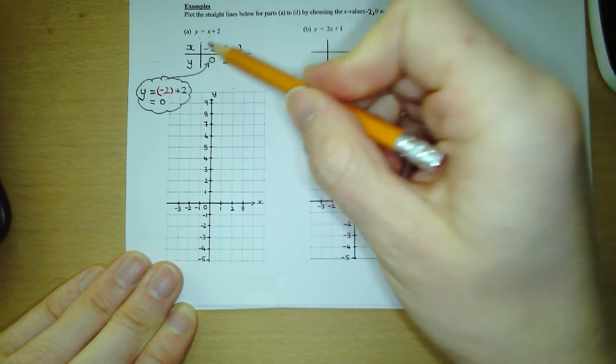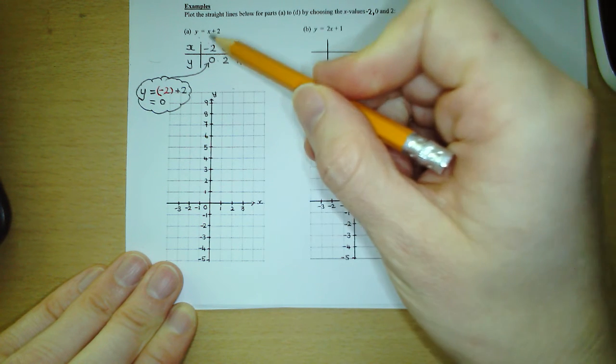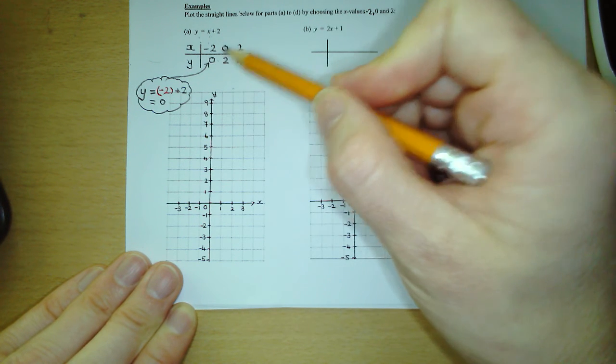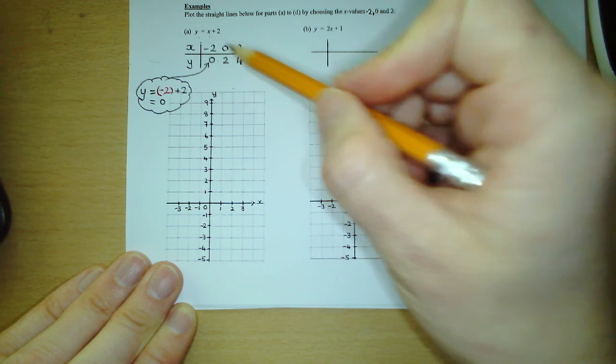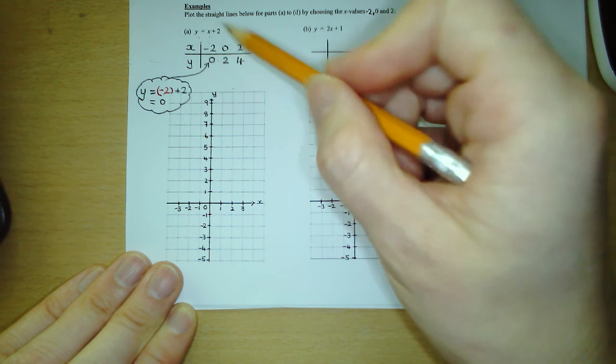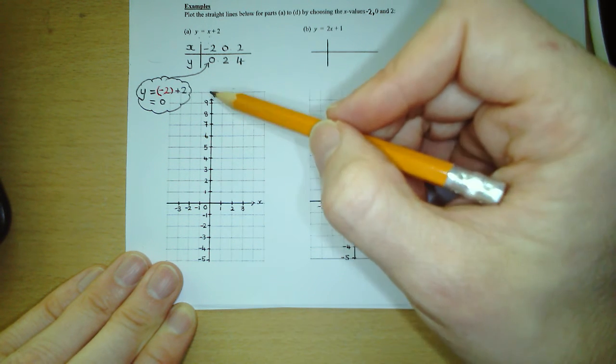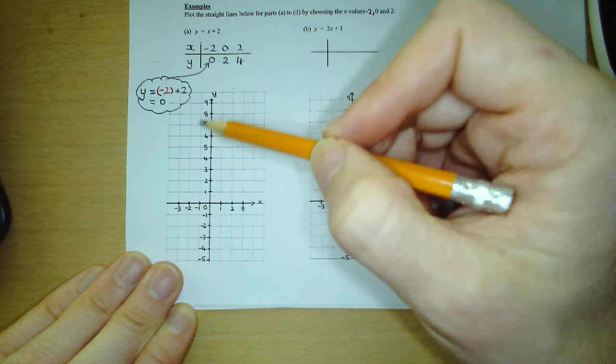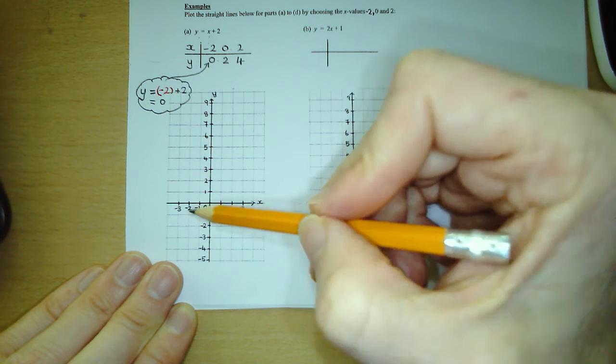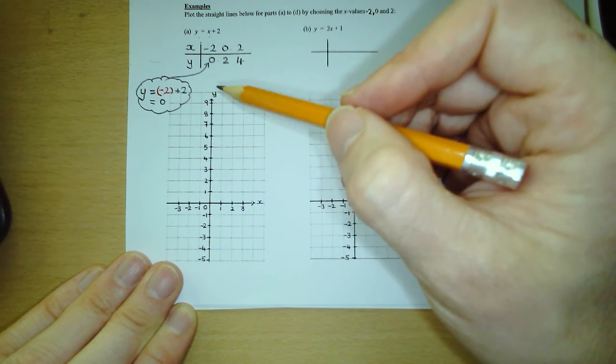So remember, we chose the x values, 1 negative, 1 0, 1 positive. We subbed each of them into the equation here to work out the corresponding y values. We're now going to rule x and y axes, label the axes, put the scales on them. We're going to plot the points.